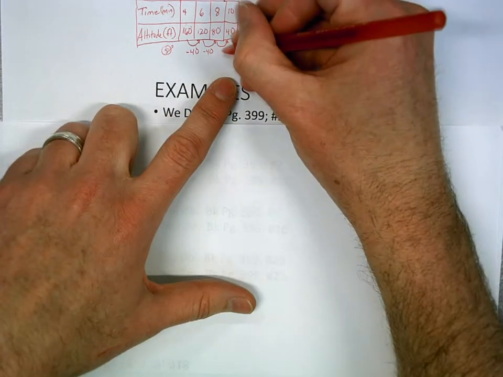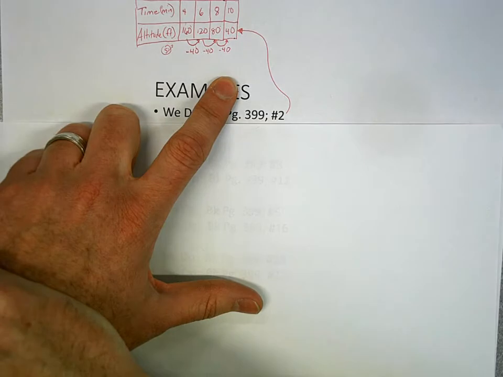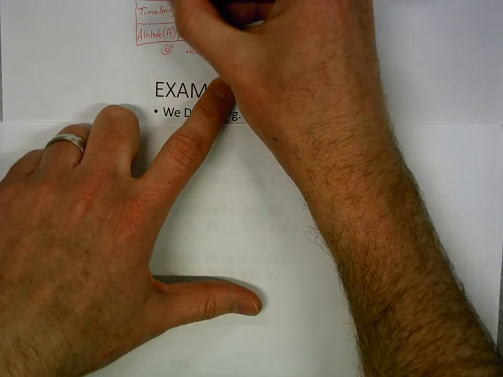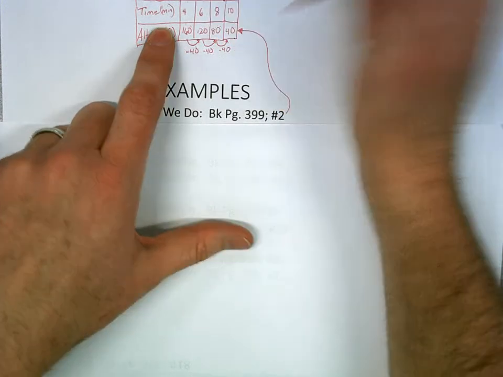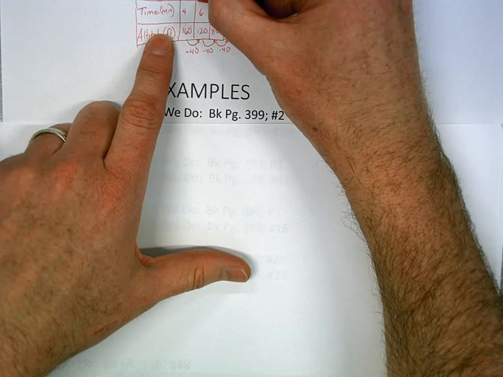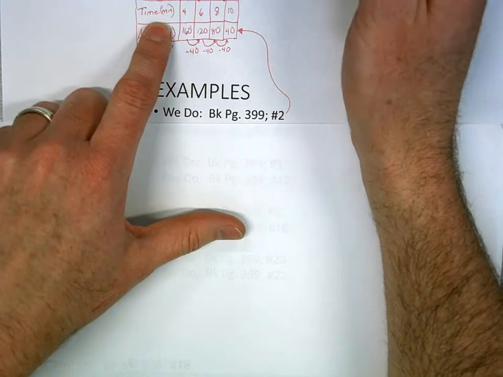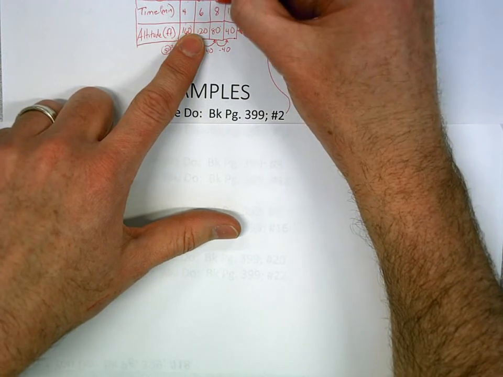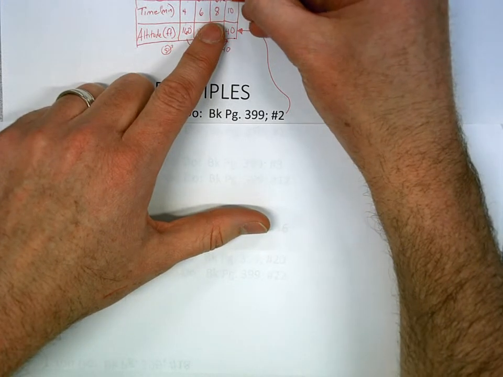And 80 to 40 is a decrease of 40. Step 2 is take a look at what's happening in the time. There's an increase of 2 minutes. And because it's a constant rate of change, there's an increase of 2 minutes each time.